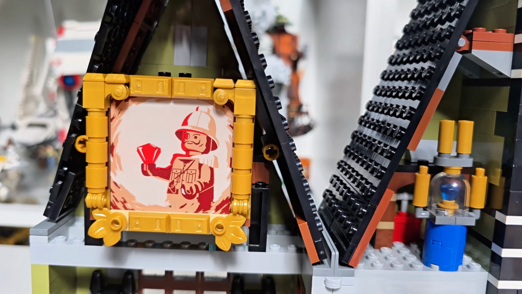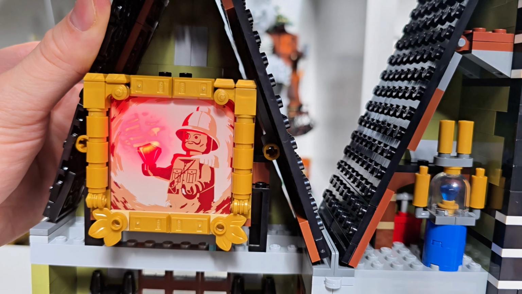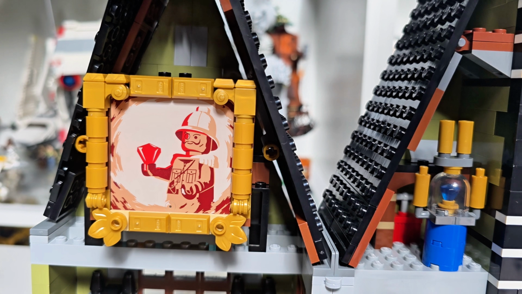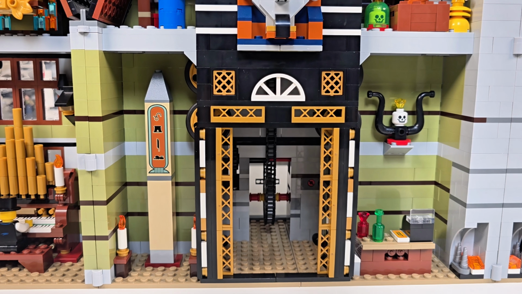And I hope I'm not hallucinating and you see the same. I reduced the brightness of the lights because I hope you see the same thing. Do you see that? This shows that the stone he stole is cursed. And this is also a reference to a set, which is the set number 3021. Now we reach the middle part of the house.